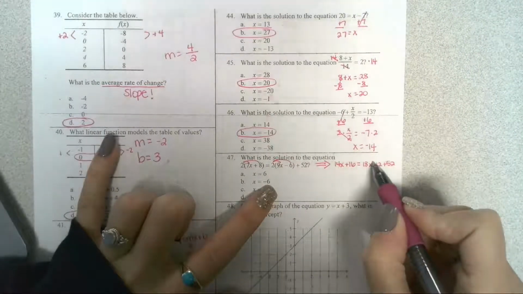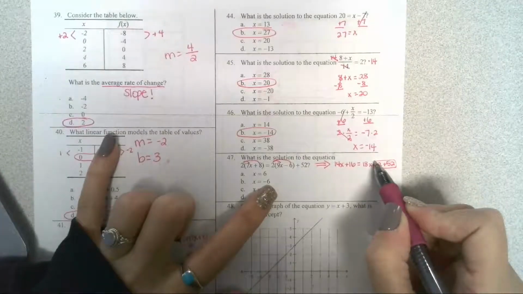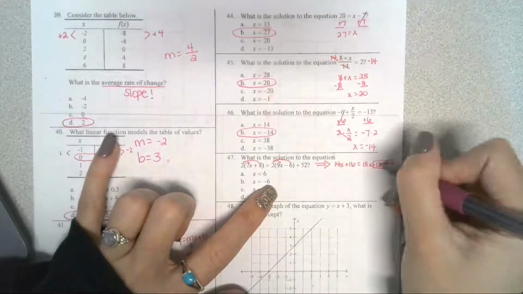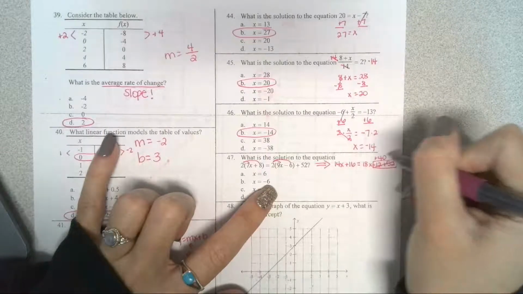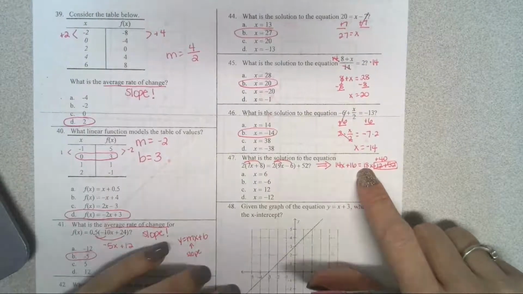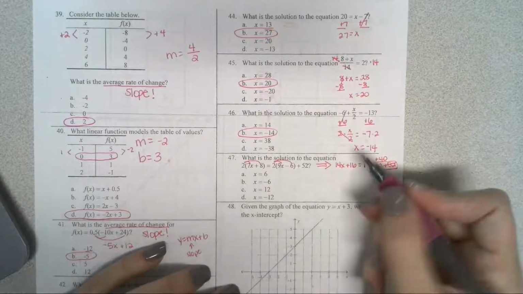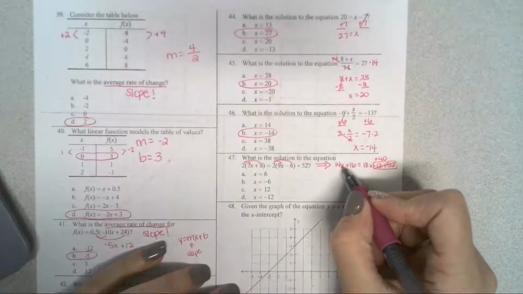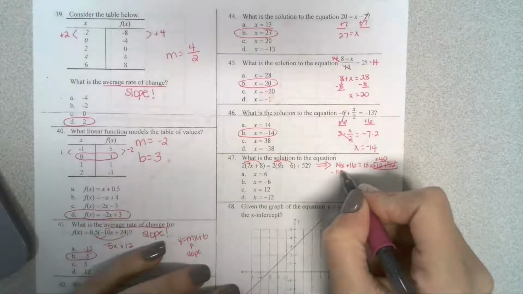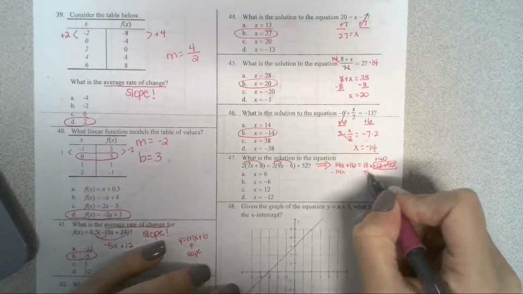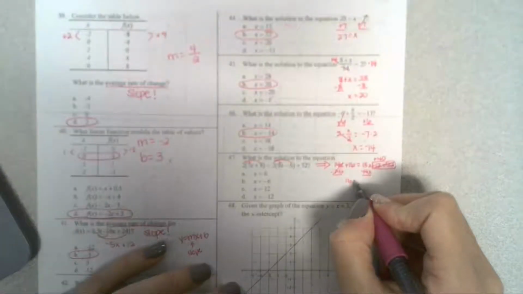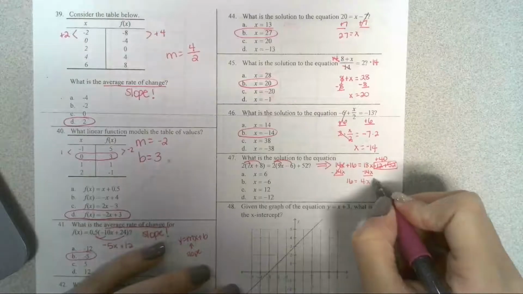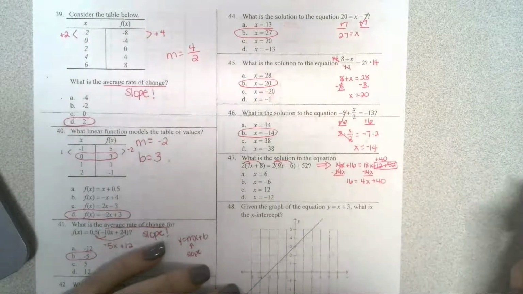I can put these two things together at the end because they are like terms. 52 minus 12 is 40. So I have 14x plus 16 equals 18x plus 40. I'm going to choose to move my 14x because it's smaller, so that when I move that to the other side, the coefficient of x isn't going to be negative. It doesn't really matter how you do it, that's just how I prefer. So I get 16 equals 4x plus 40.